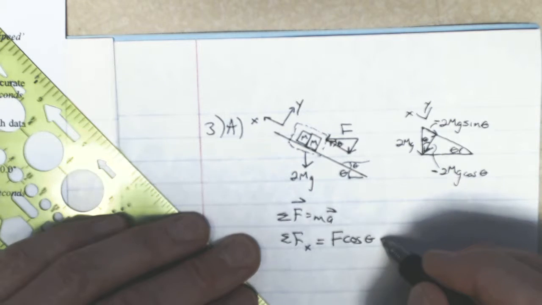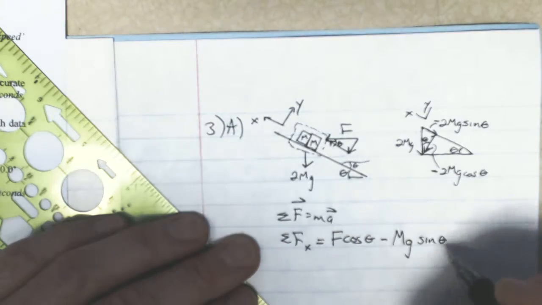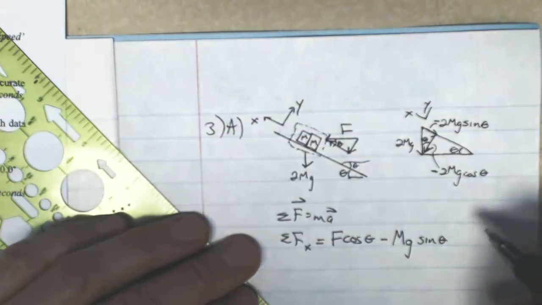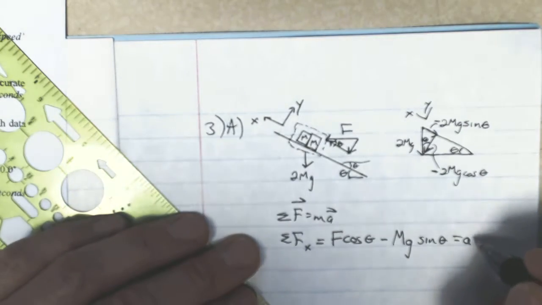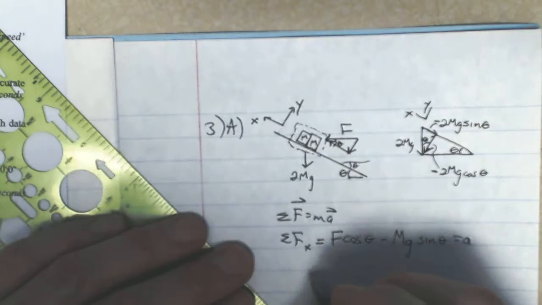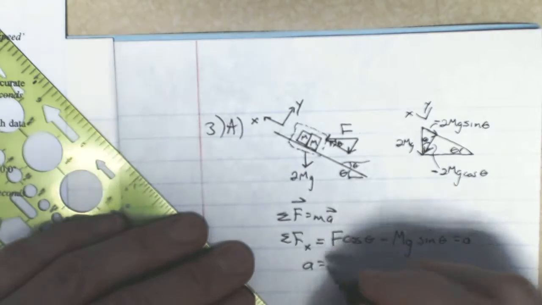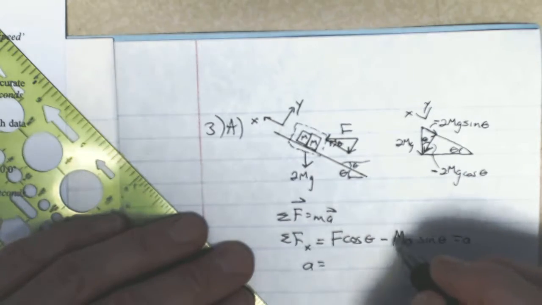We already know that the component of gravity in the x direction is negative 2mg sine theta. Those are the only two forces in the x direction. Those have to be equal to the mass times the acceleration in the x direction. That's the only acceleration there is, so I'll just label it as a. Oops, I wrote m here.